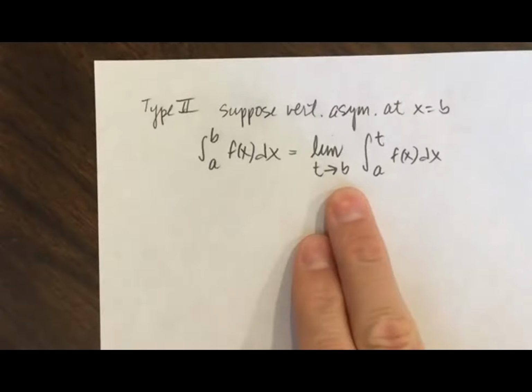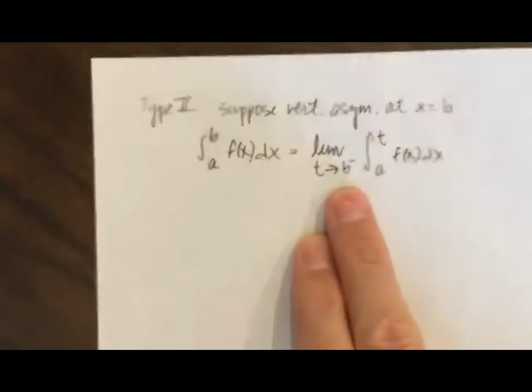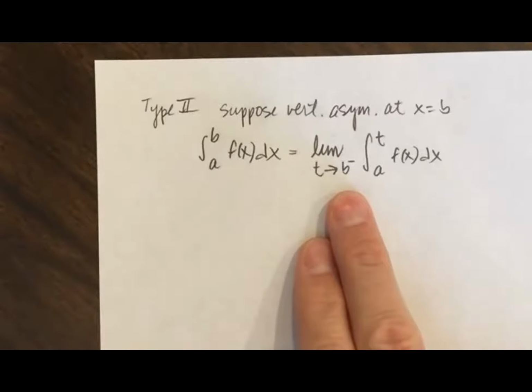Now check it out. We're not going to go to b from both sides at the same time. We're just going to go from one side. And since b is the upper limit, we're going to go from a little smaller than b. So we're going to take the limit to b from the negative side, from the smaller side.